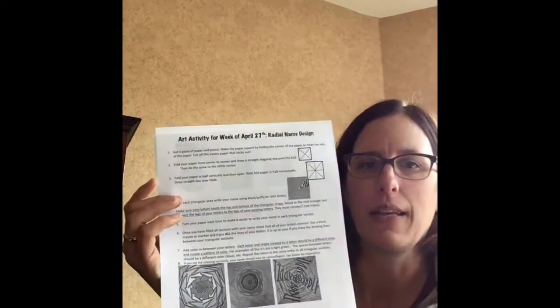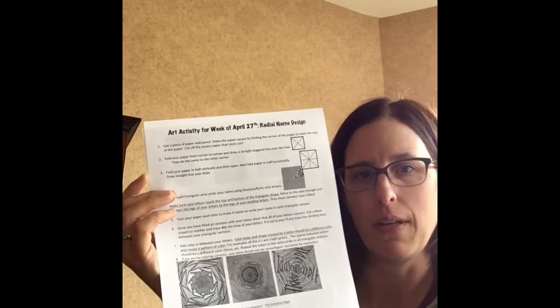This week we are going to focus on a radial name design. Your homeroom teacher should have shared out a lesson plan for you that has some important information on how to get this started, but I'm going to walk you through it today. So let's look at some things that we learned from last week.